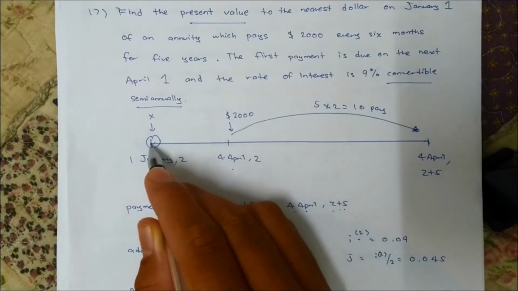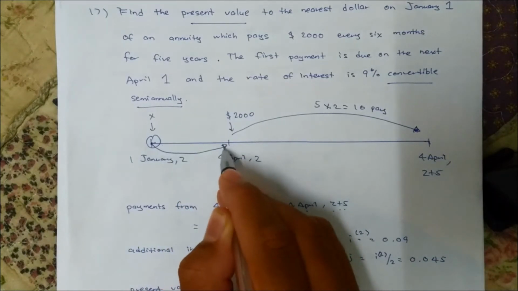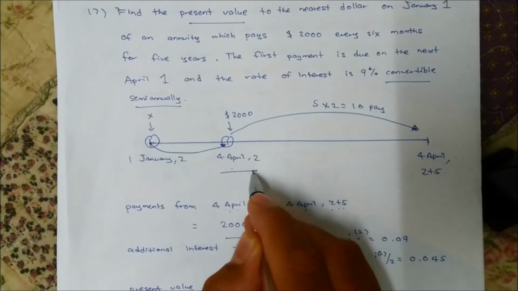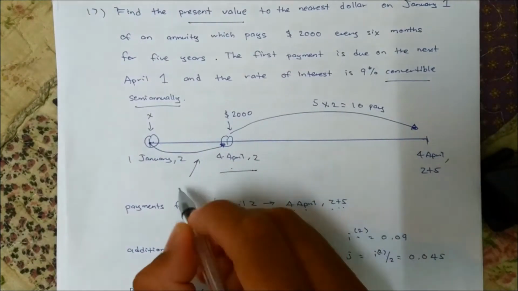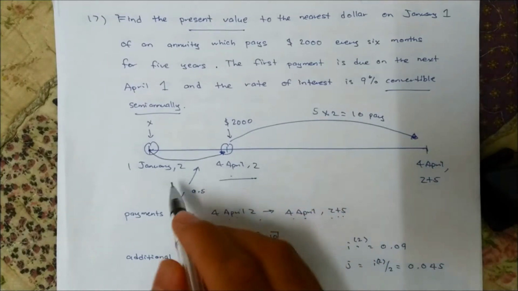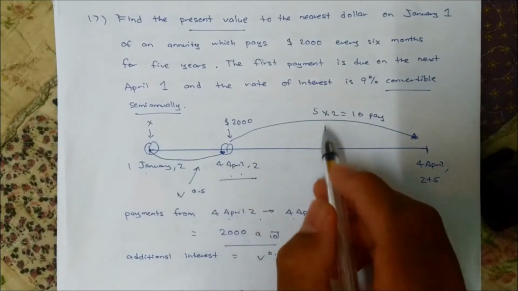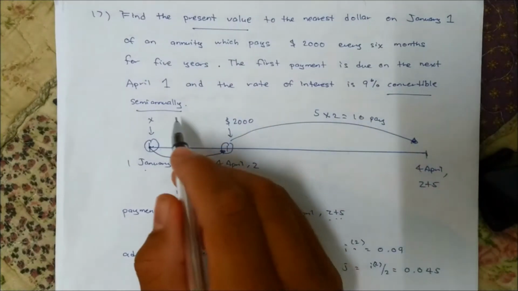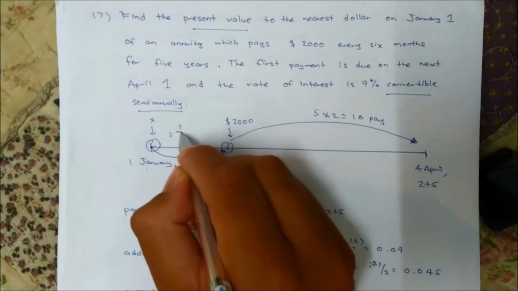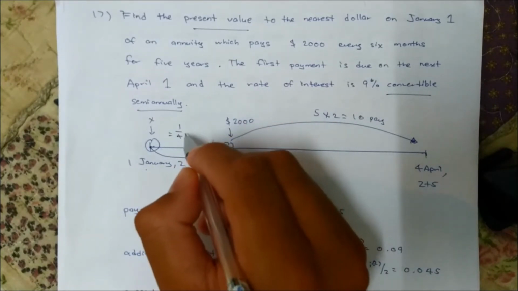So carrying this value from this to this, we will make the date of 4th April our focal point, and we will obtain here V^0.5. This is because from January to April, in terms of convertible semi-annually, is actually 3 months, which equals 1/4 years.